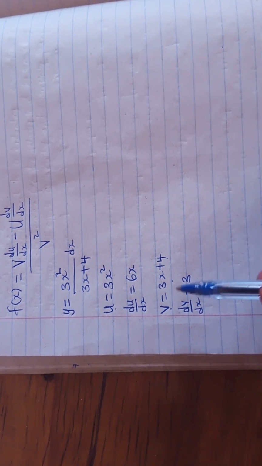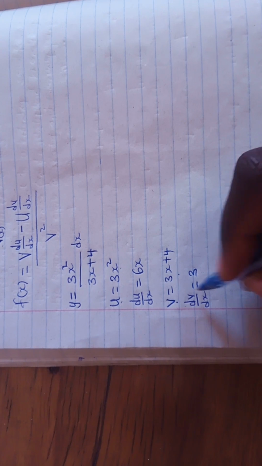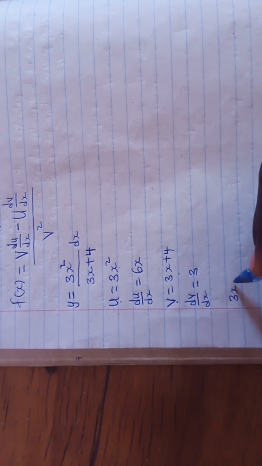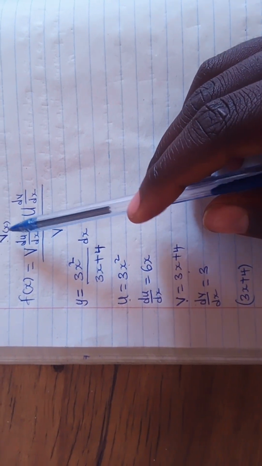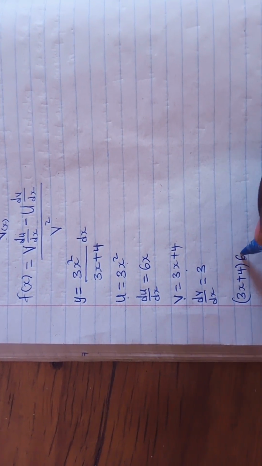Okay, let us now replace the values in the general formula. Then we have the value of v as 3x plus 4. We are going to multiply by the value of du all over dx. Du over dx is 6x.